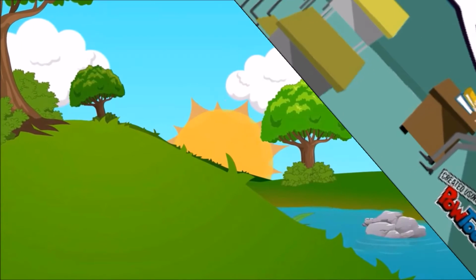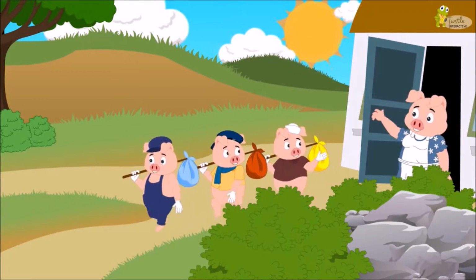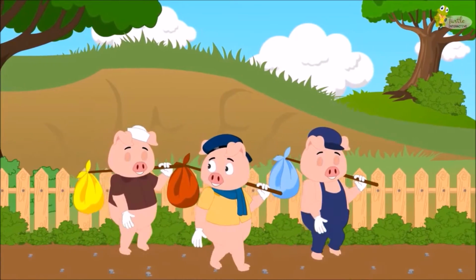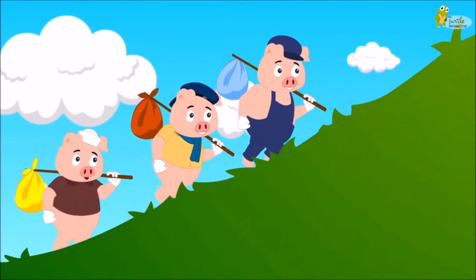Let's go. Once upon a time, there were three little pigs who lived with their mother in a meadow. One day, their mother said, "You need to go out into the world and make your own way." So they waved goodbye and went out into the world.